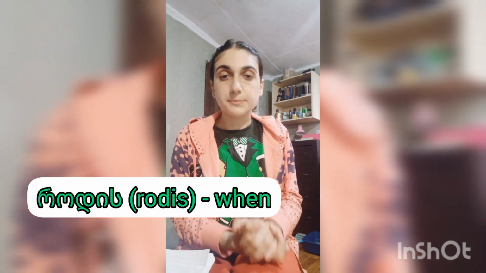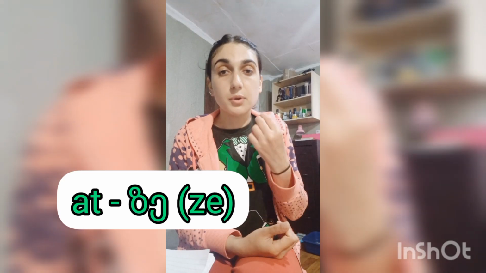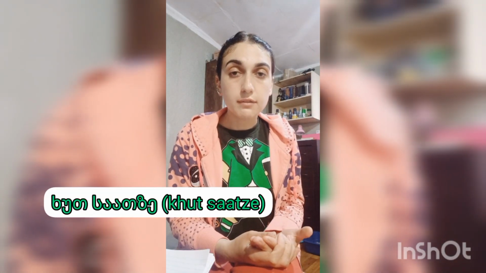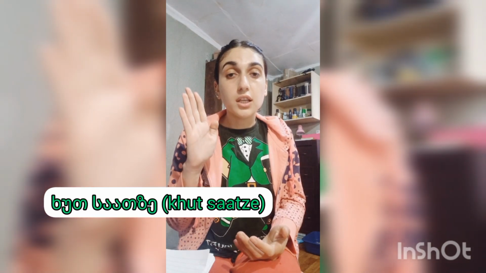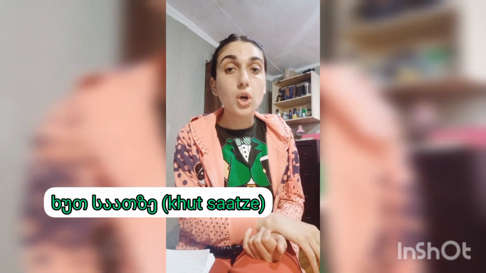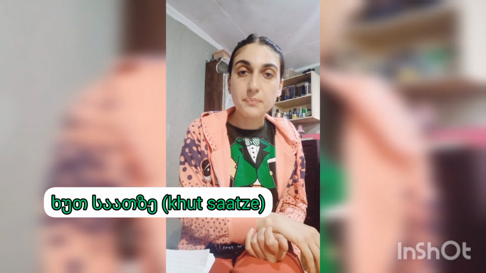when, rodis. And at, which we use in front of the time, for example, at 5 o'clock, at 10 o'clock, this preposition at in Georgian is ze. For example, at 5 o'clock will be 5 saat ze, okay? And when we use saat ze, as you see, 5 lost the last e, it became 5 saat ze at 5 o'clock.